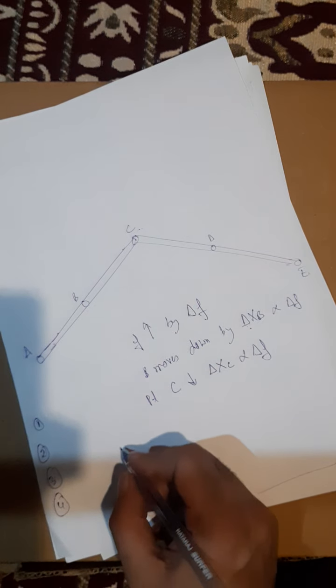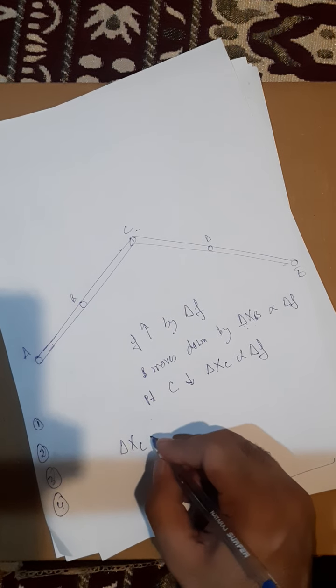I am saying delta XC, the movement of point C, is contributed by two factors.